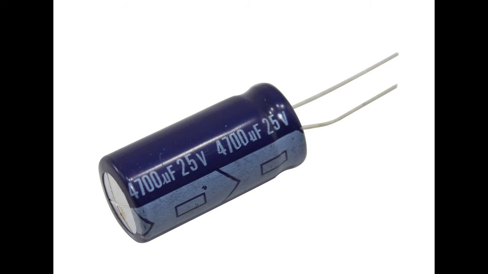It's easy to tell on this electrolytic capacitor. This is a 4700 microfarad capacitor, and it's rated for up to 25 volts. And you see that big white stripe with the minus signs on it? That indicates what side of the capacitor the negative leg is on. And usually the negative leg is shorter than the positive leg.